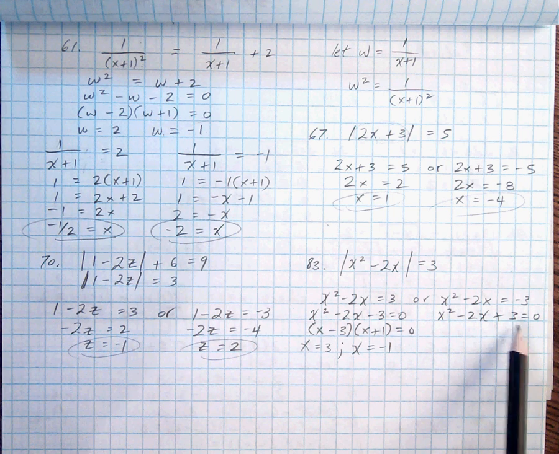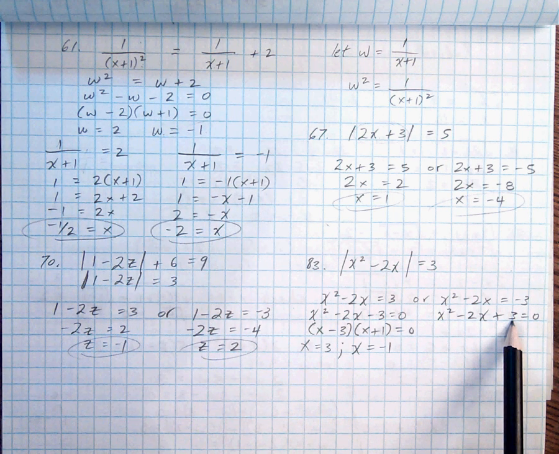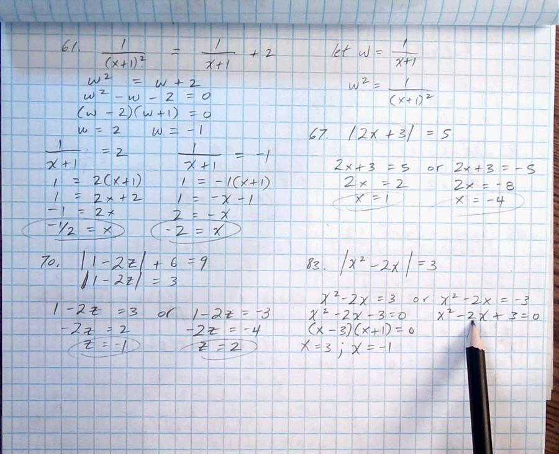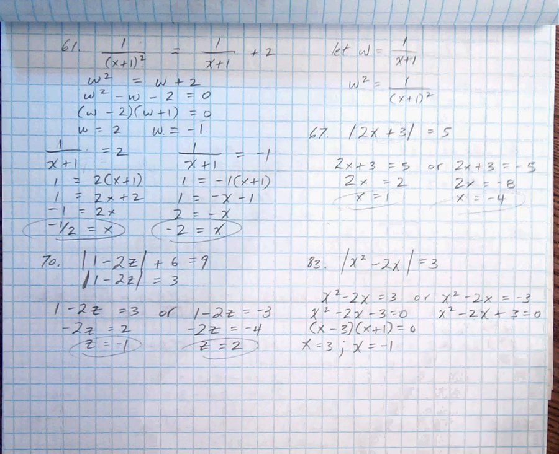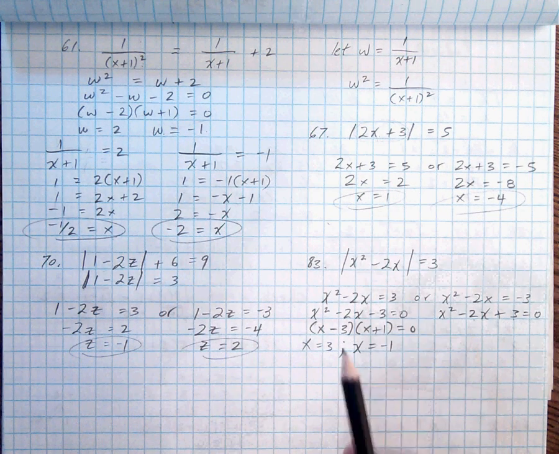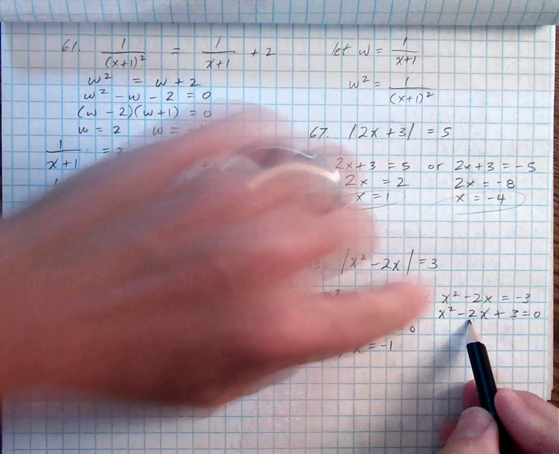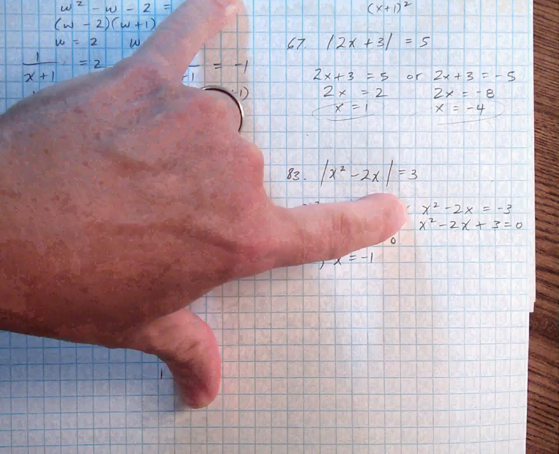Right? Can you think of two numbers that multiply to 3? The only two numbers I know of that multiply to 3 are 1 and 3. Right? And at least whole numbers. Or negative 1 and negative 3. But negative 1 and negative 3 add up to negative 4, not 2. So we're going to use the quadratic formula on this one. Alright, so let's do that.